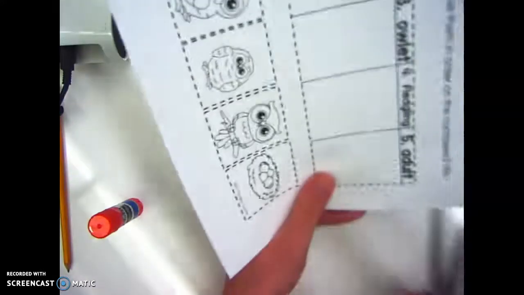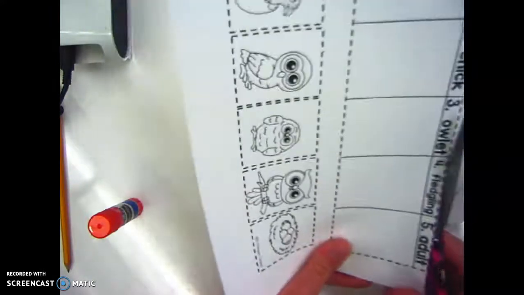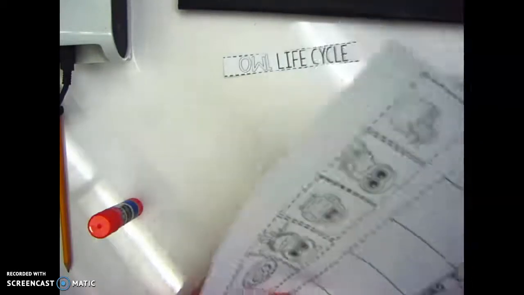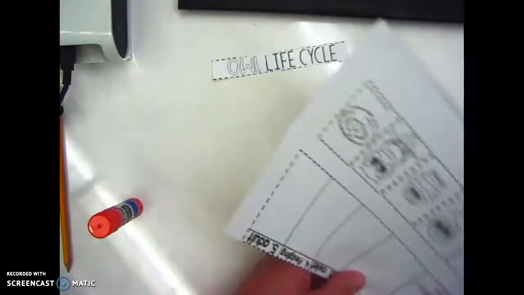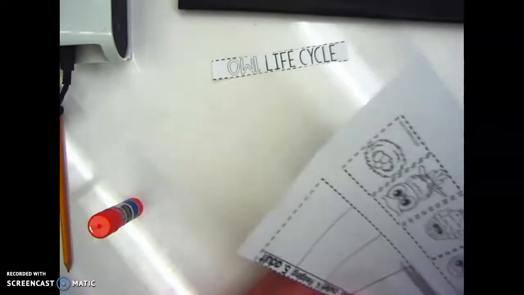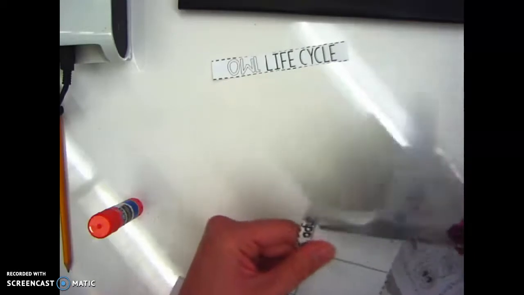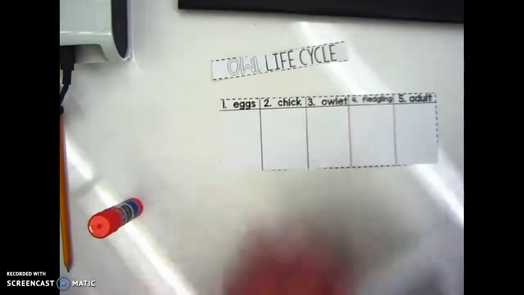Now I'm going to cut these words out. This is actually listing out the owl life cycle for us. Just like when we did the spider life cycle, we have a numbered list. So we'll go over these together. Cutting, cutting, cutting. And then the last thing I need to cut out are the pictures.